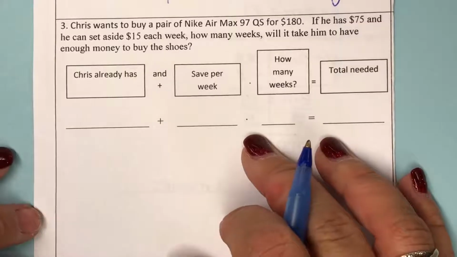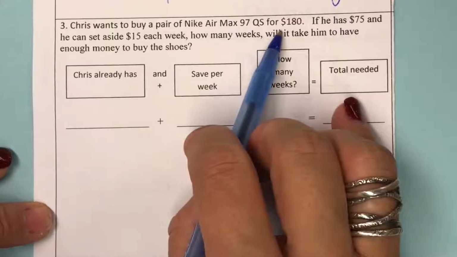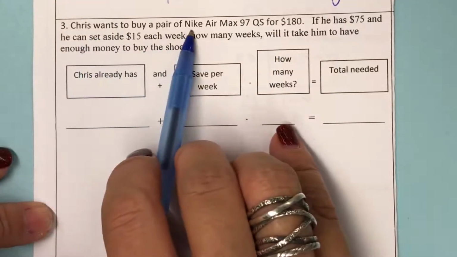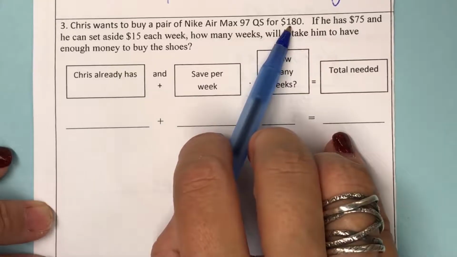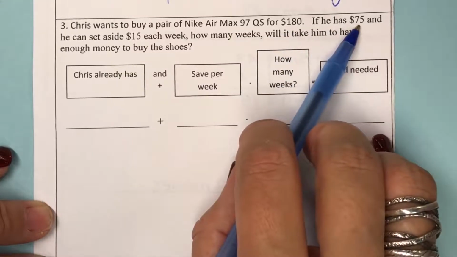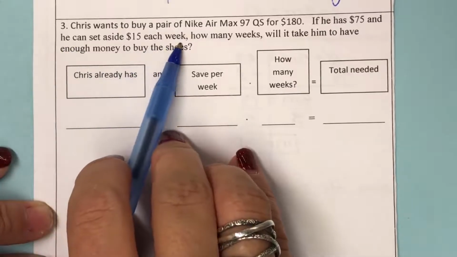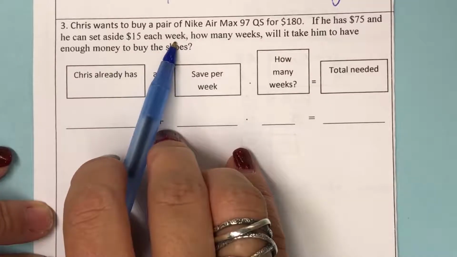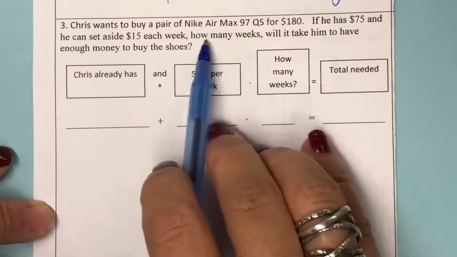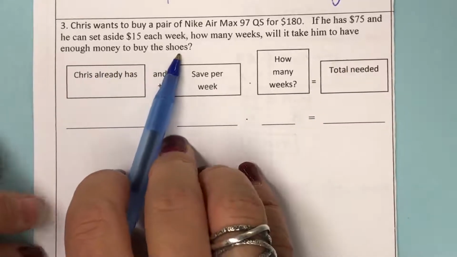Chris wants to buy a pair of Nikes, a lot of dollars here. So Chris wants to buy a pair of Nike shoes for $180. He already has $75 and he can set aside $15 each week. Maybe out of his allowance, he can save $15 a week. How many weeks will it take him to save enough money to buy the shoes?